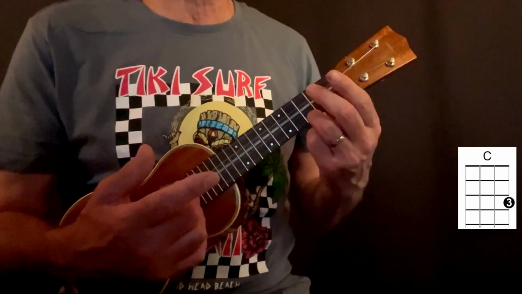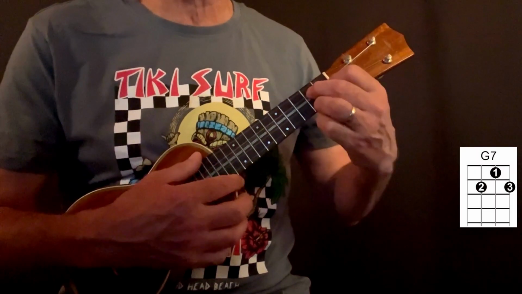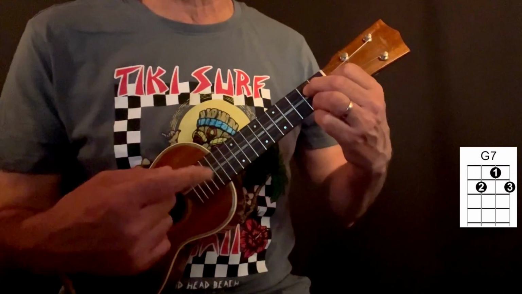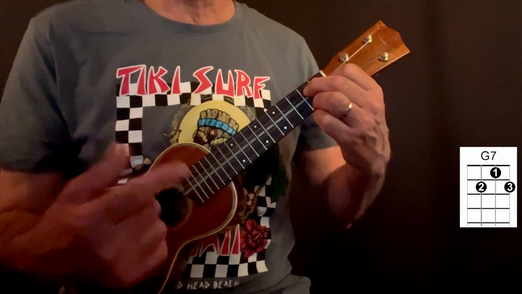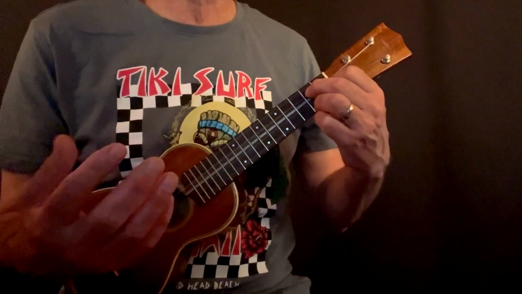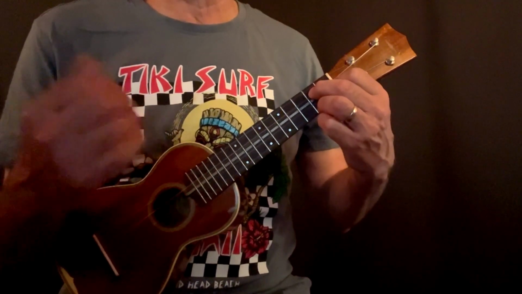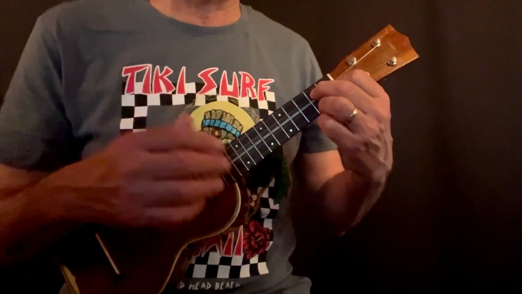Then in bar 32, the final bar, we would either play a G7 if we wanted to turn things around and go back to the beginning of the song, or have some way of ending the song. This is what it would sound like with the turnaround to go back to the beginning of the song.